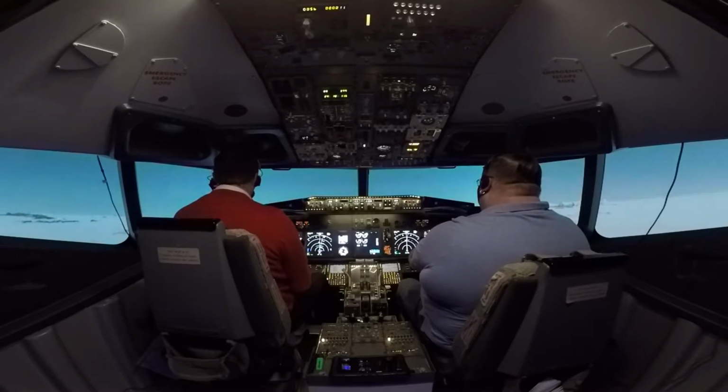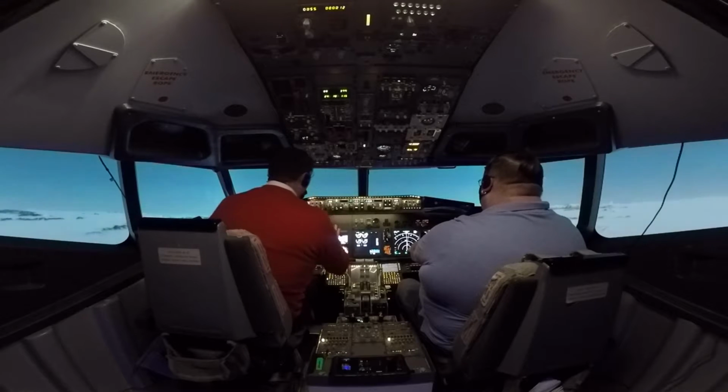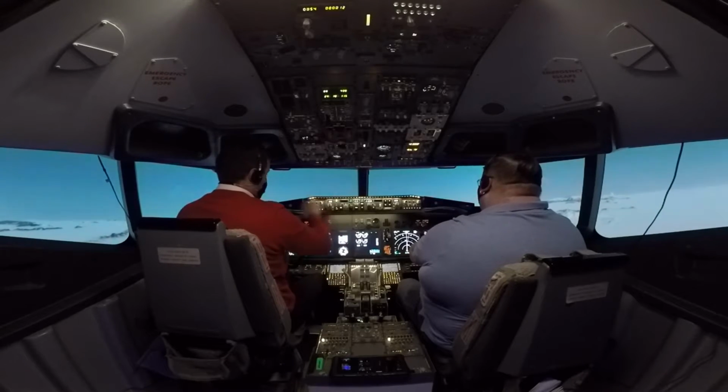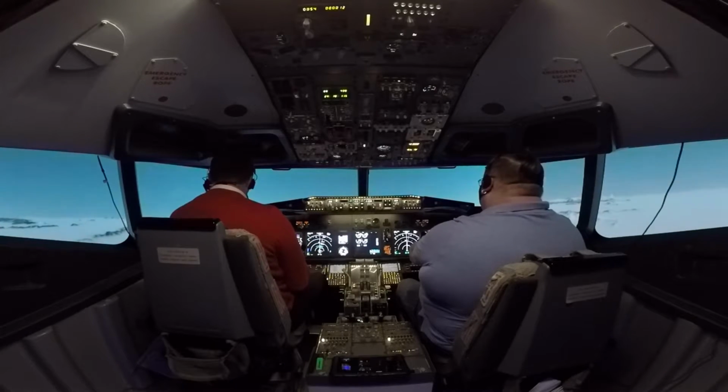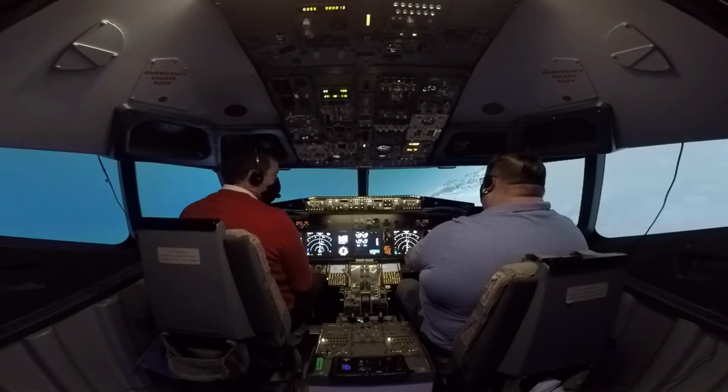There we go, so we're coming up to 13,000 feet. Now once we've made this next turn, there's a small turn to the right by about 10 degrees. If you want to, you can have the autopilot on for a little bit, or you can fly all the way to Geneva, it's completely up to you.